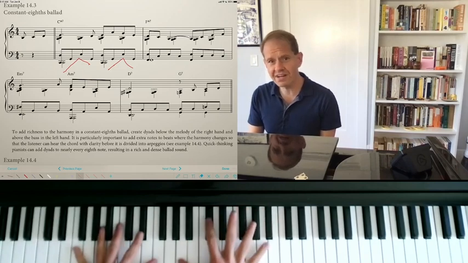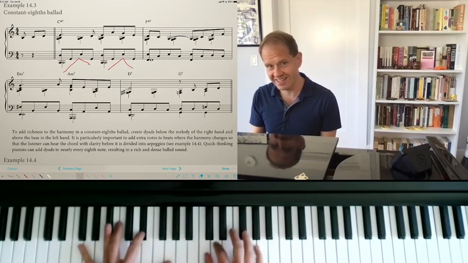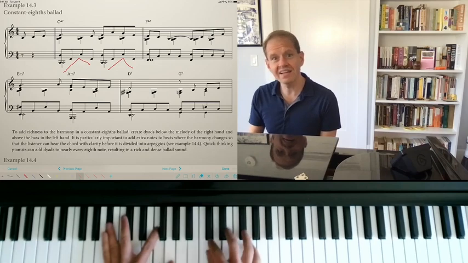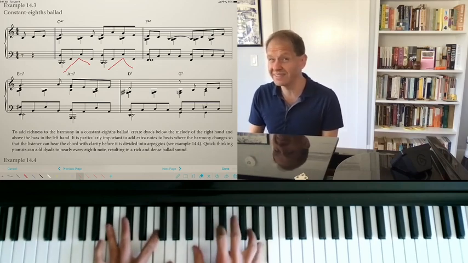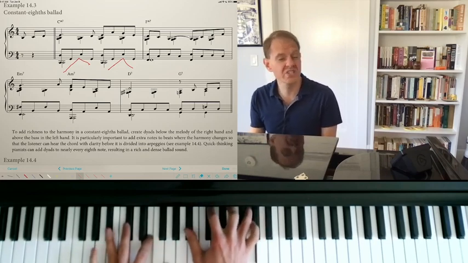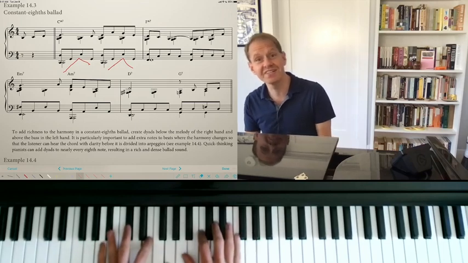notice the repeated quarter notes are still in the right hand, right? So it's not like this is no longer a repeated quarter note ballad. It just has other stuff going on to fill in the space underneath.